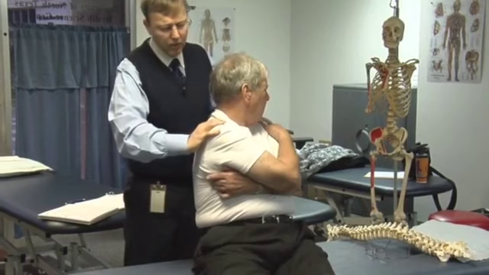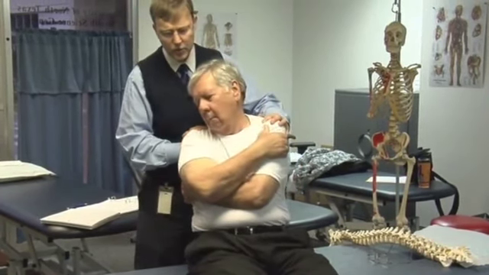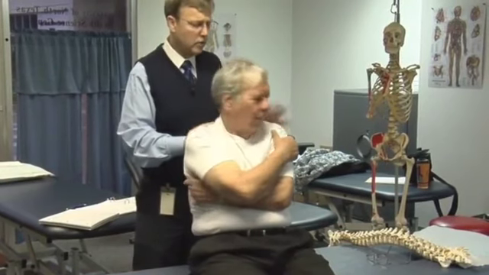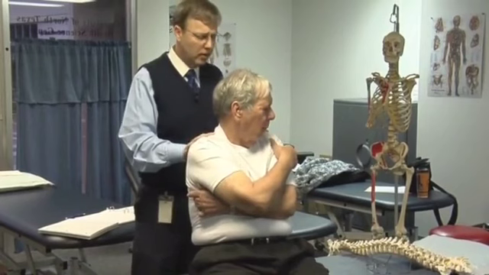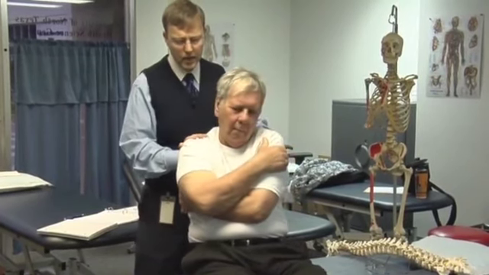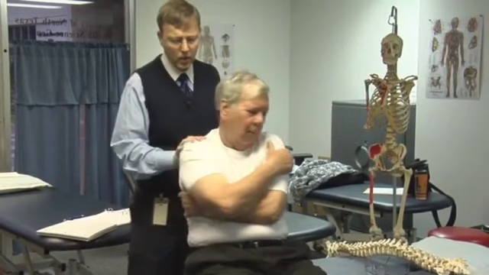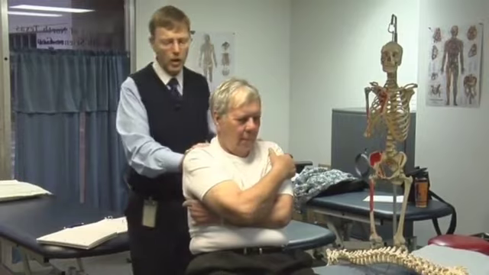you can see that he prefers to rotate to his left a little bit better than he does to his right. Now he also has a history of some trauma here, and that may be why he's resisting movement there, because it's pulling in his upper T-spine. But this gives me an idea that he is a little restricted to right rotation, so he has a preference for left rotation.